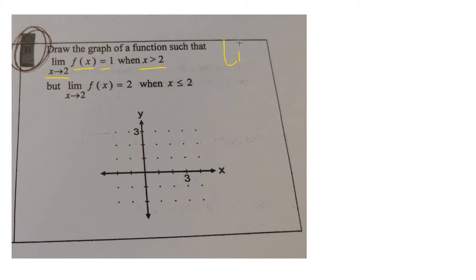Another way you may have seen that written is the limit as x approaches 2 from the right, because remember, larger numbers than 2 are over here on the right. So that's called a right-handed limit, okay? And then it says, but the limit as x approaches 2, so we're still approaching 2, is 2 when we are approaching it for values less than or equal to 2. So we could say the limit as x approaches 2 from the left.